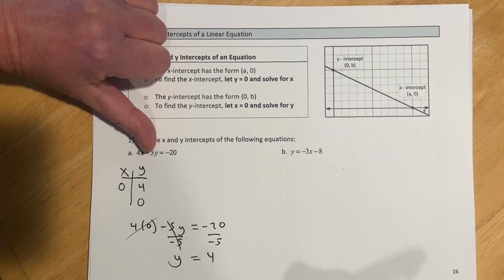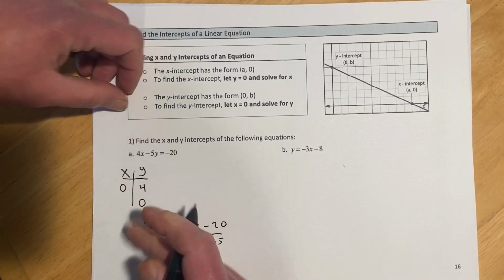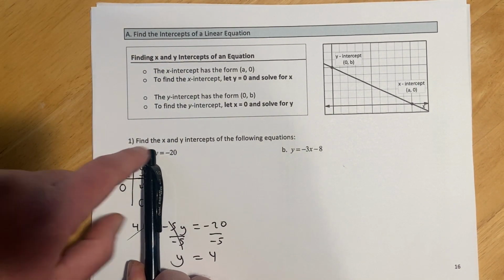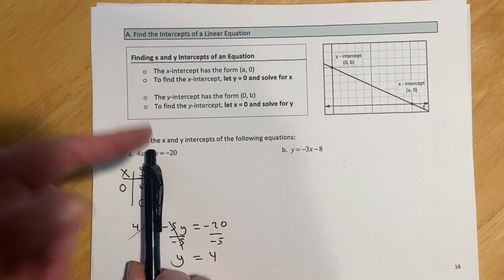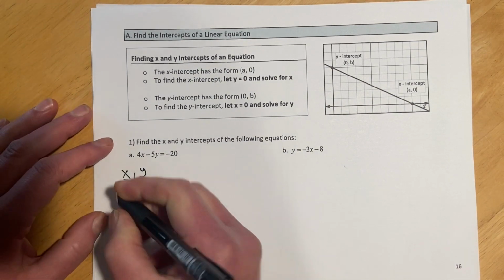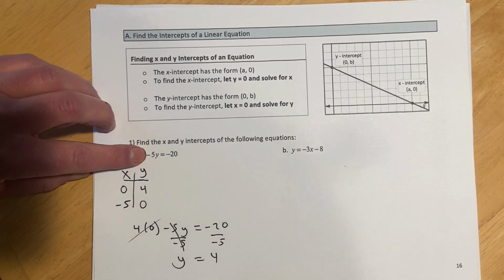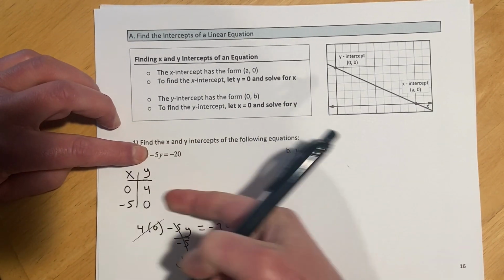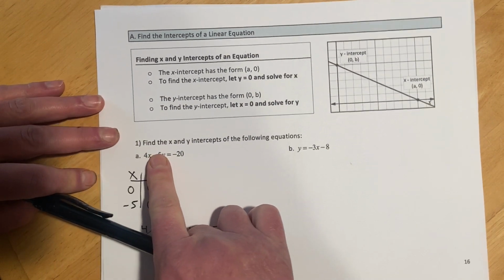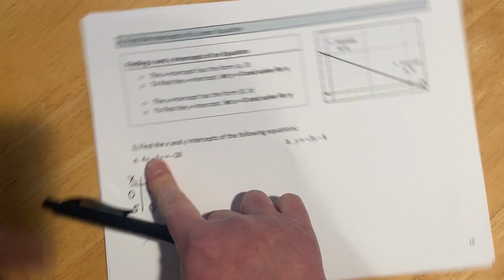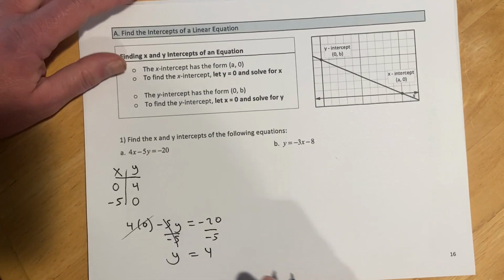But it's a lot easier to just look at this and go, okay, so then if y is 0, that's going to take away this piece, 4x equals negative 20, so then x would be negative 5. So if you need to write it out, that's cool, do that. If not, you just kind of cover it up, and then x is 0, y would be negative 4, y is 0, x would have to be negative 5.